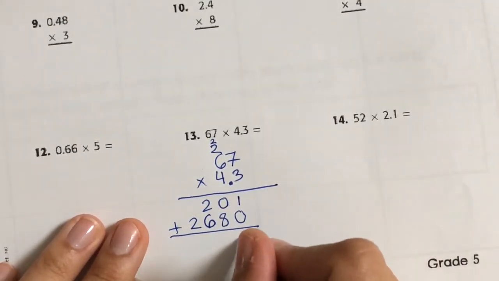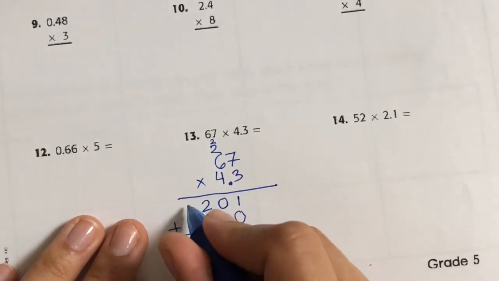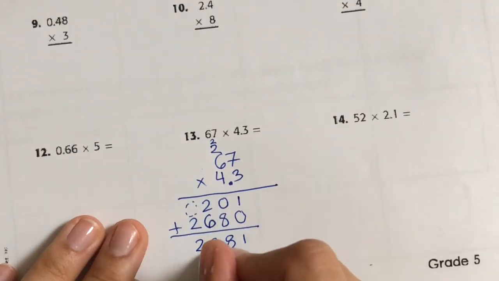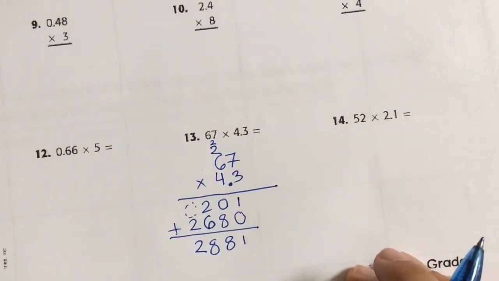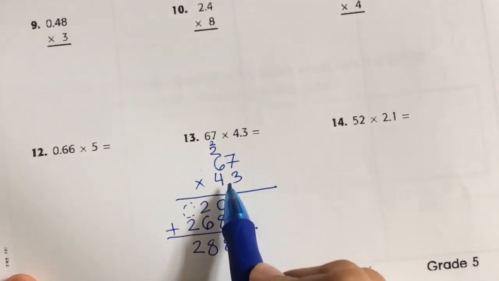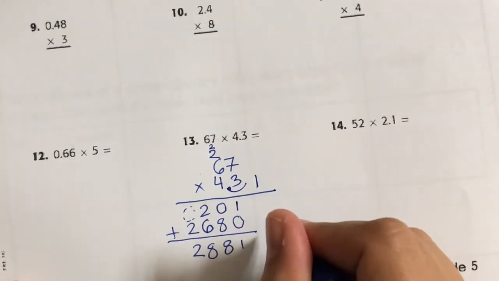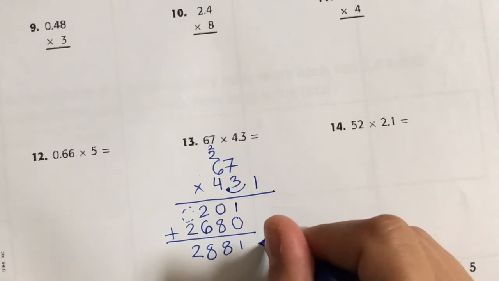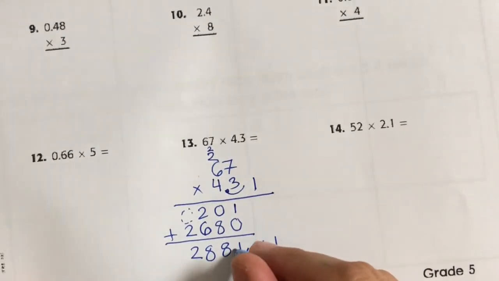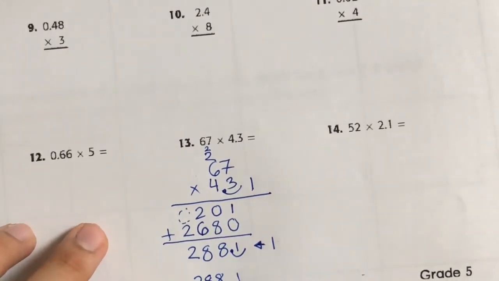1 plus 0 is 1. 8 plus 0 is 8. 2 plus 6 is 8. 2 plus that imaginary 0 is 2. Okay. So right now, the answer is 2,888, which is incorrect. We didn't move our decimal. You'll see we don't have a decimal in the first number, but we do have one in the second. From this one, we're only moving 1. So that means we're moving 1 space to the left. My new number is now 288.1, which is 288 and 10 cents, or 1/10.